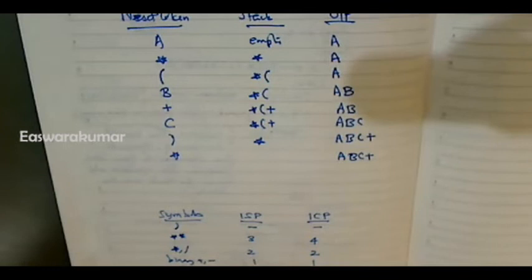And if left parenthesis comes, we have to store it anyway, right? So in-stack priority is 0, but incoming priority is larger. So we are setting this 0 and this 4. These things we can consider for the time being, and like that you can define the remaining operators also.